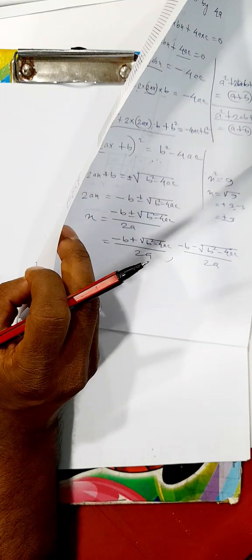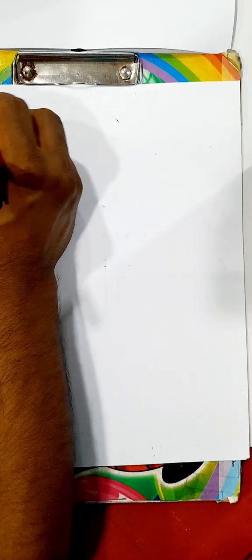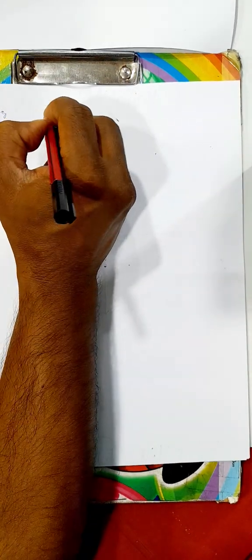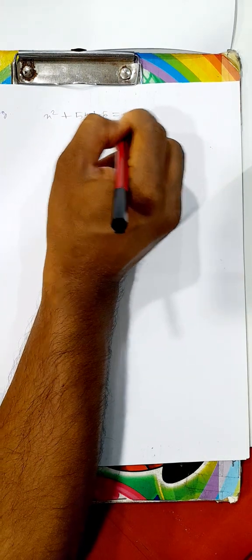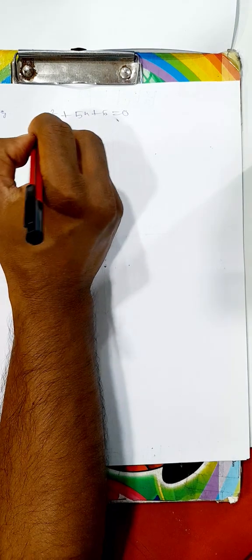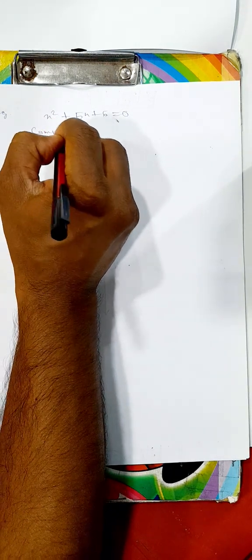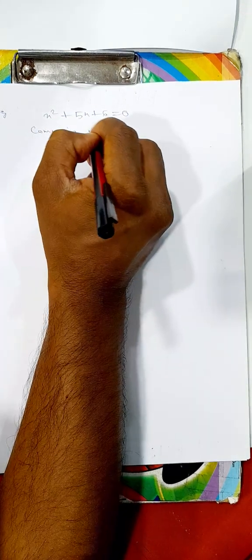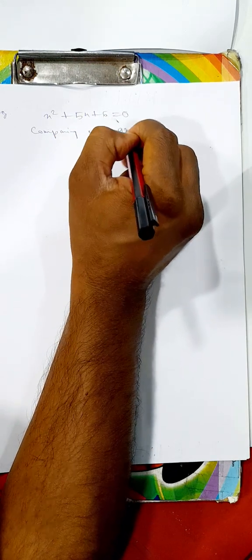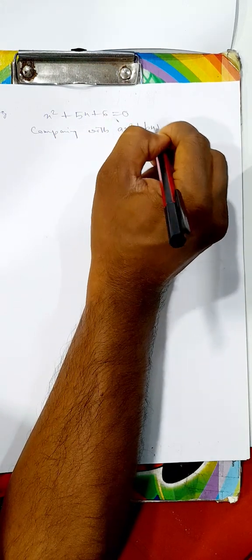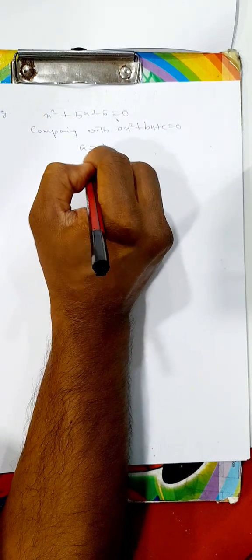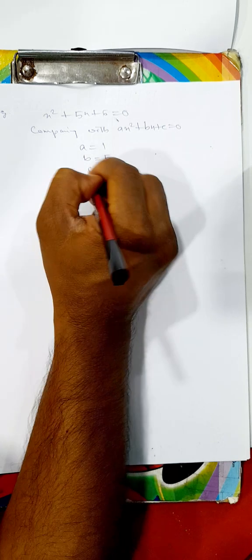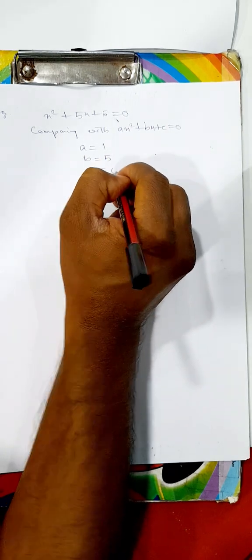So let's try to solve a quadratic equation. Say for example, x square plus 5x plus 6 equal to 0. Comparing with ax square plus bx plus c equal to 0, a equal to here 1, b equal to here 5, and c equal to here 6.